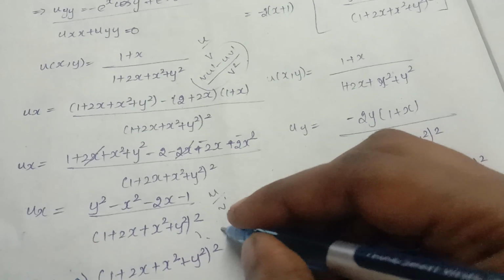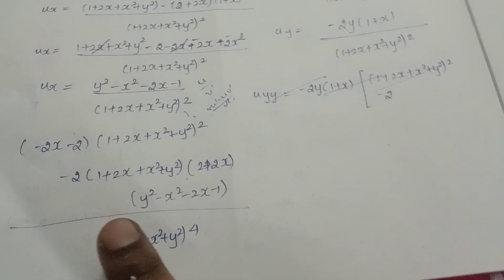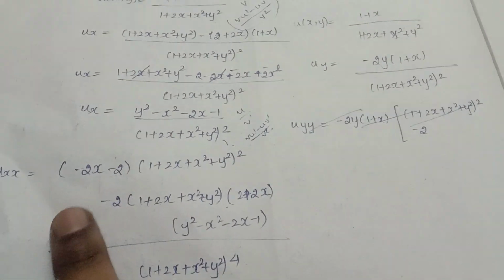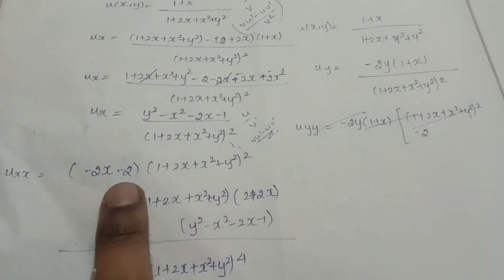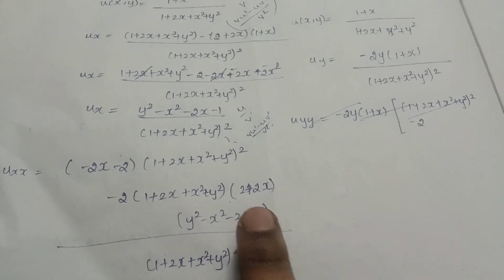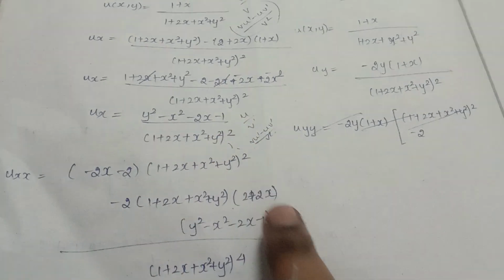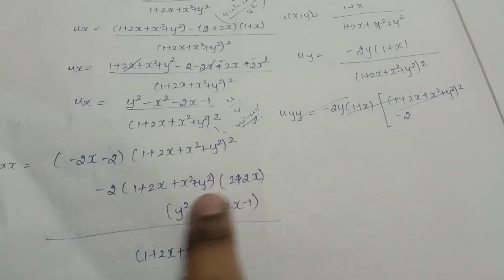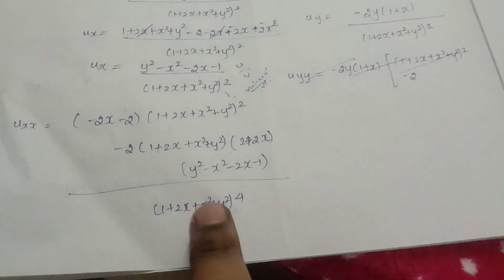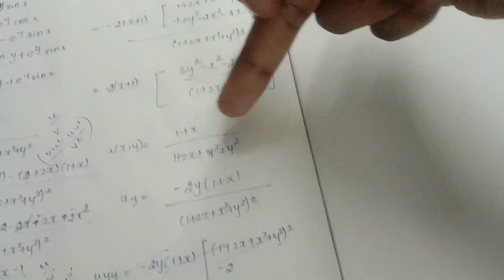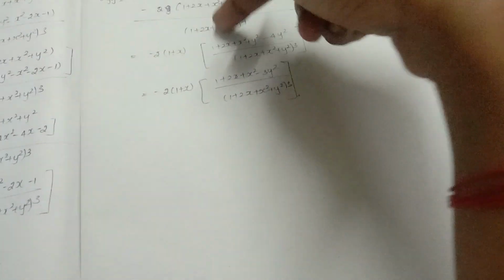And again we have to use the u/v method: (v u' − u v')/v². Again we take this one as it is, and the derivative of u' gives minus 2x minus 2, and minus v' is 2 times this term, again 2x(2 + 2x) and this term, divided by the whole square. If we do the steps, we get this answer, and then with respect to y, we get this form.